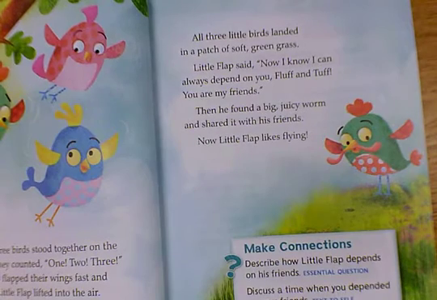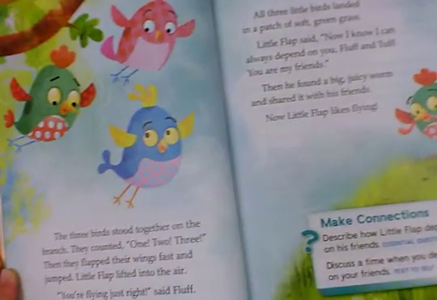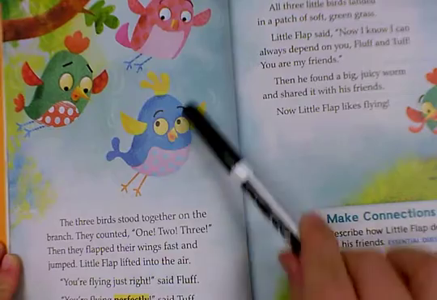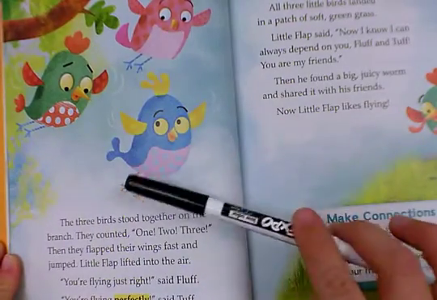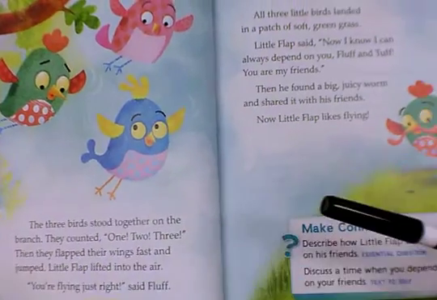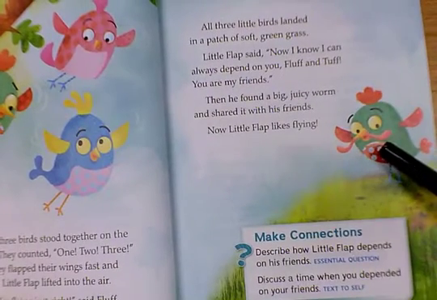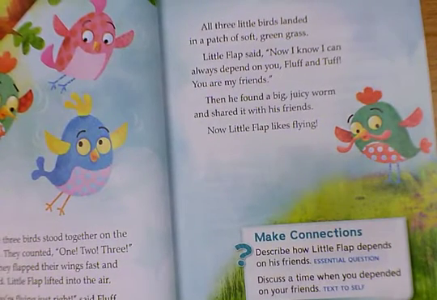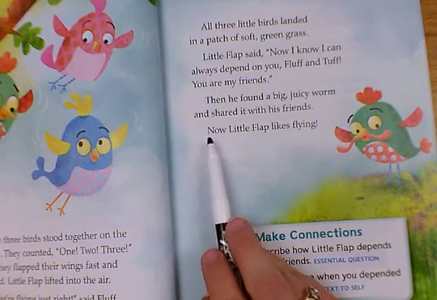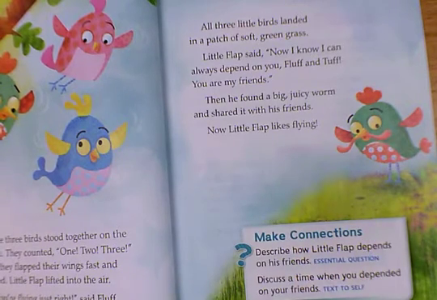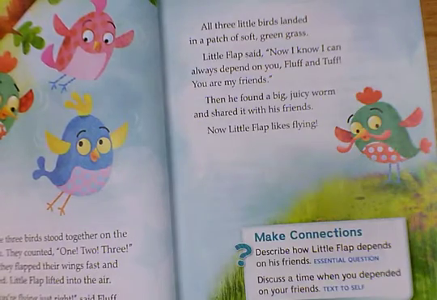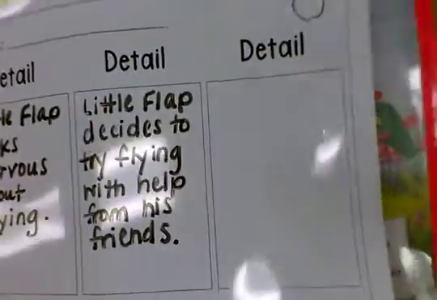So I can visualize this last key detail through both of these pictures. And see right here, Little Flap is trying flying with Fluff and Tuff. And then the picture here, I can see that Little Flap has caught his own worm. And I can read in the text that now Little Flap likes flying. So with help from his friends, he found out he was able to depend on them to help him learn how to fly.